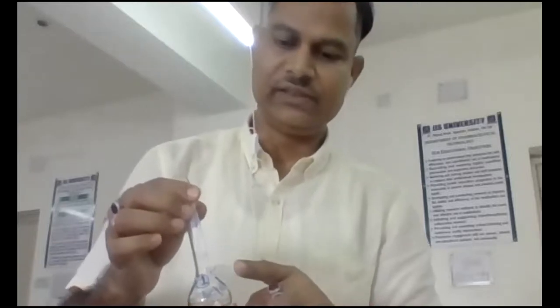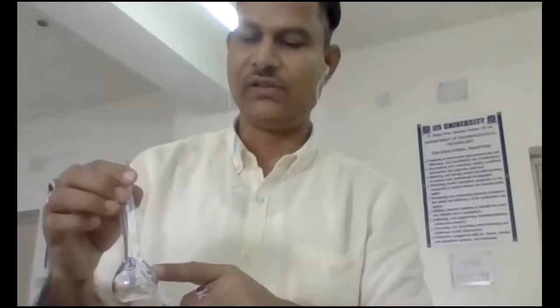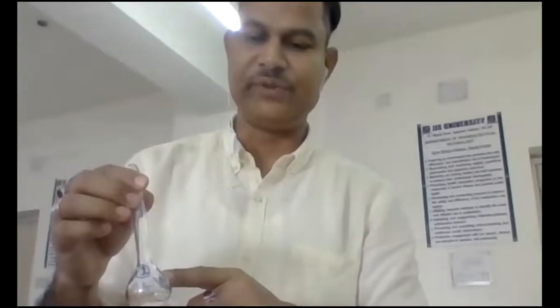In this way I have marked them, and the concentration is also written on each flask: this will be 2 microgram per ml, this will be 4 microgram per ml. So everything is kept ready on the table. Here you can see everything: 6 volumetric flasks, the stock solution, and the media.